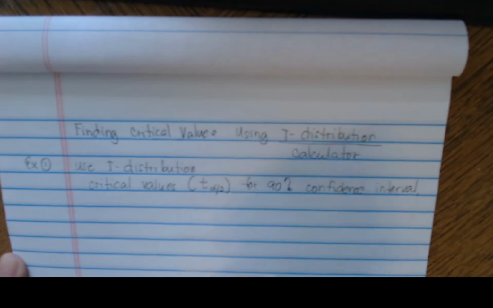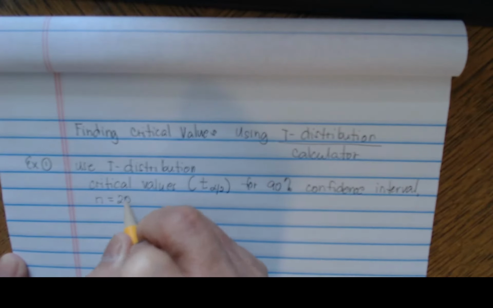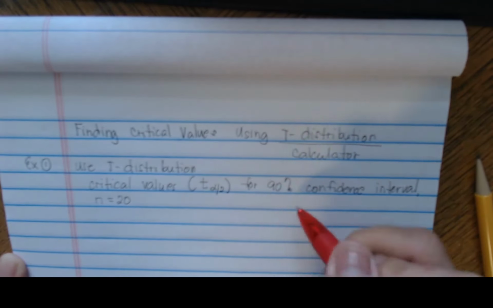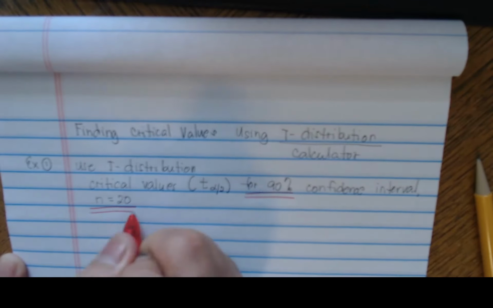And here we need n. Our n is 20. Alright, so again, we're gonna find the critical value for 90% and our n is 20.